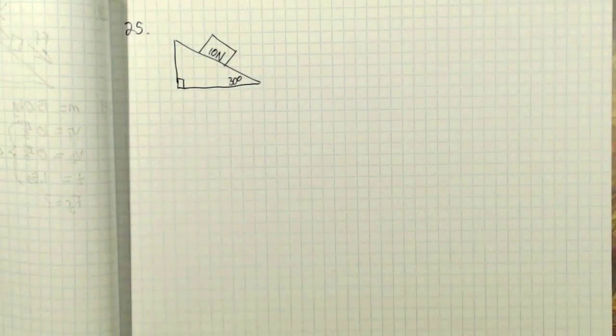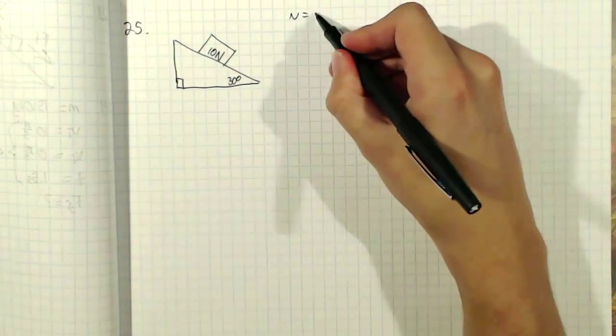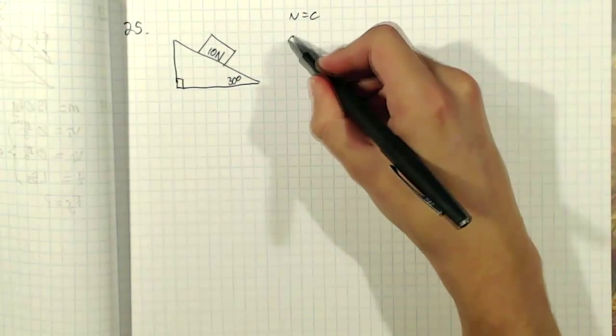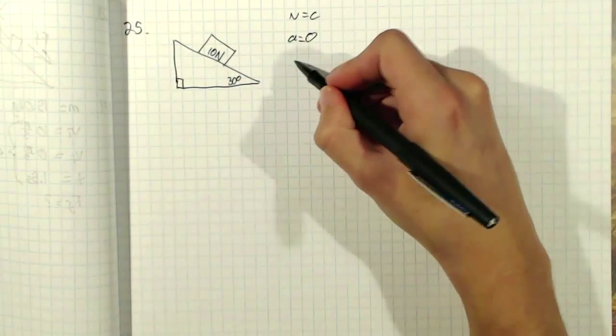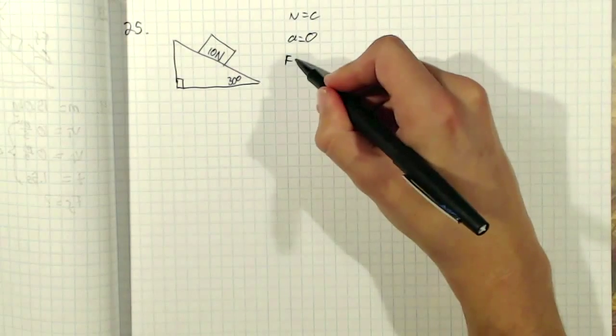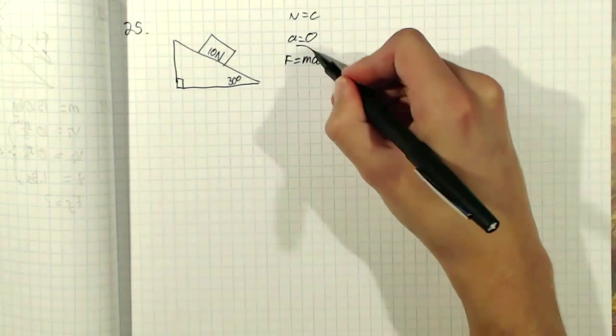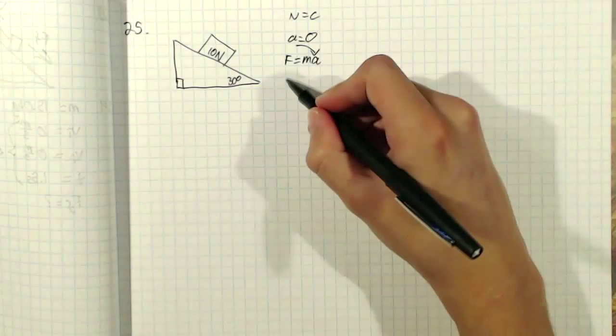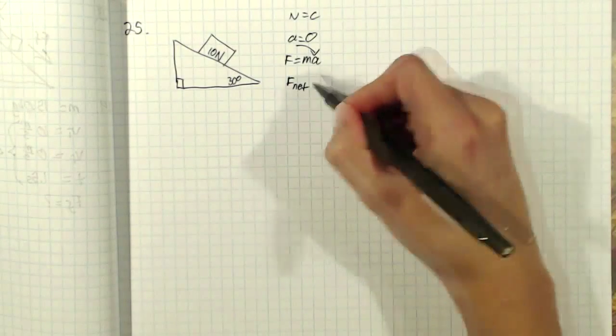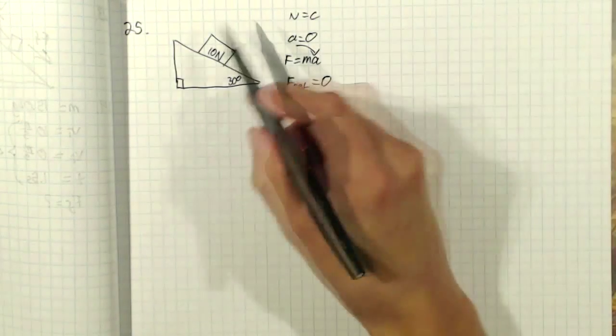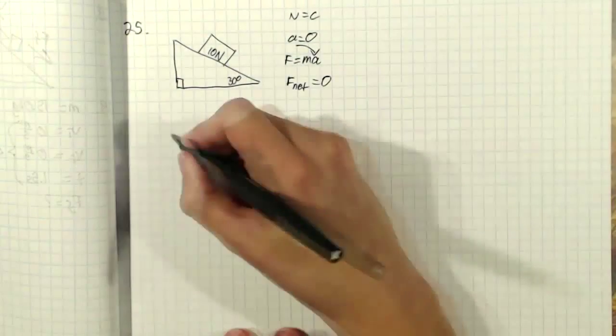Okay, so here's what it gives you, and it wants to know the force of friction. And again, it says it's at a constant velocity, and when you have a constant velocity, it means your acceleration is 0. And if you plug a equals 0 into F equals ma, no matter what your mass is, your net force is going to be 0, which means all the forces have to be balanced.